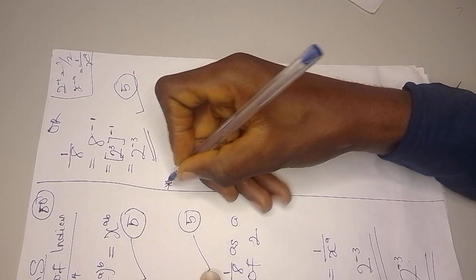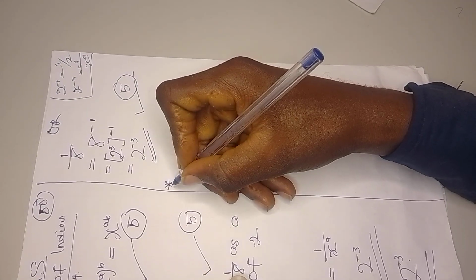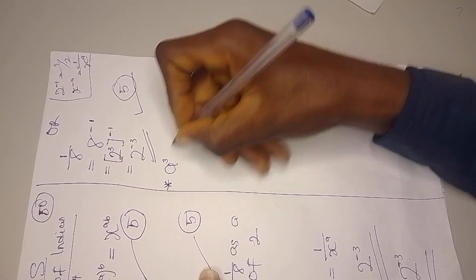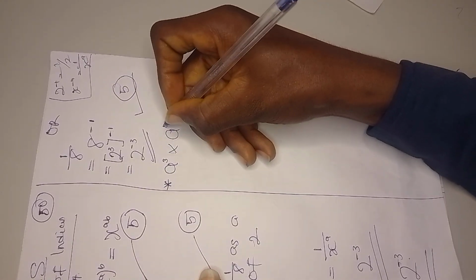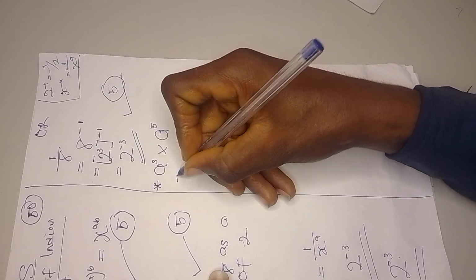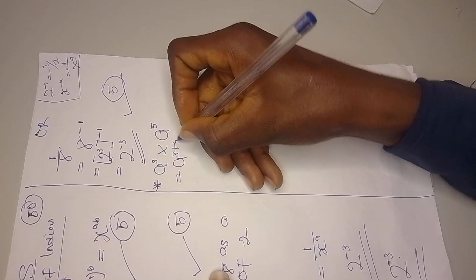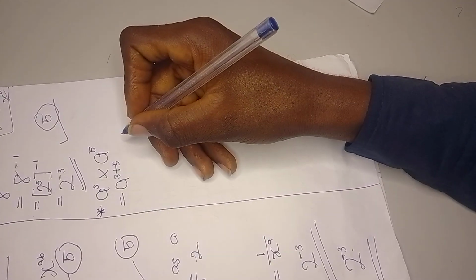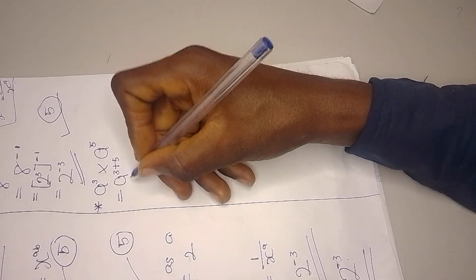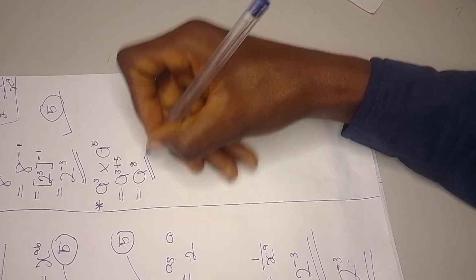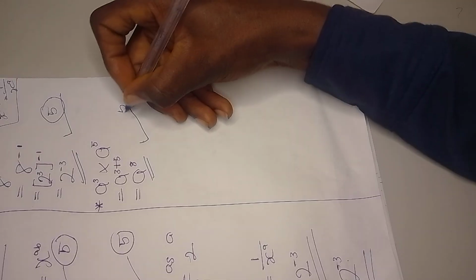Now this is another question that I want us to look at. Suppose you have a raised to the power of 3 multiplied by a raised to the power of 5. Going by the first law of indices, the answer will be a raised to the power of 3 plus 5, right? That will give you a raised to the power of 8, because 3 plus 5 is 8. So this is also correct.